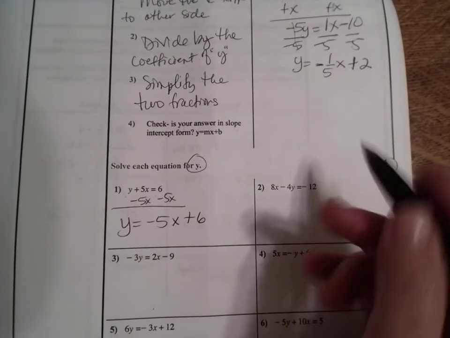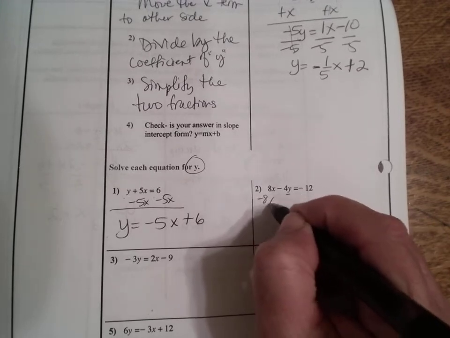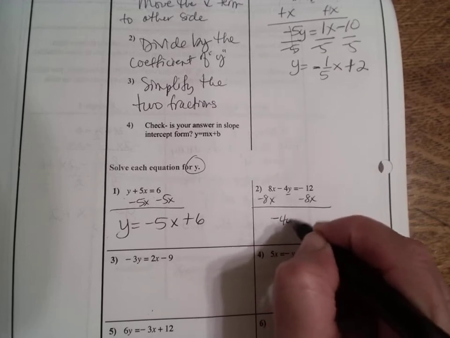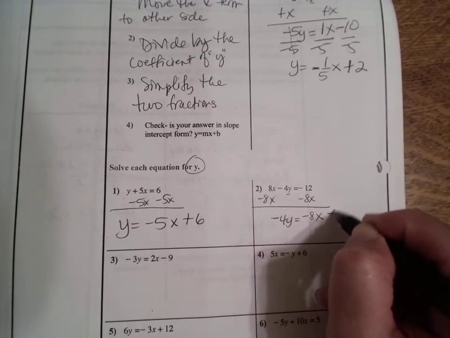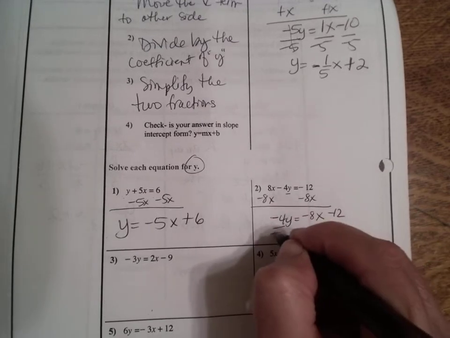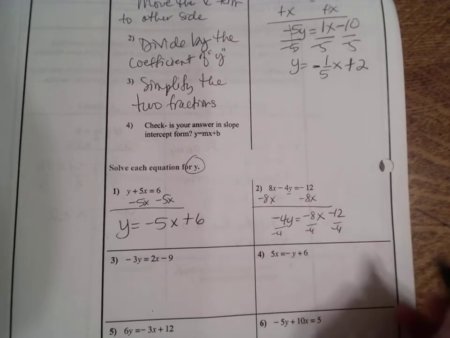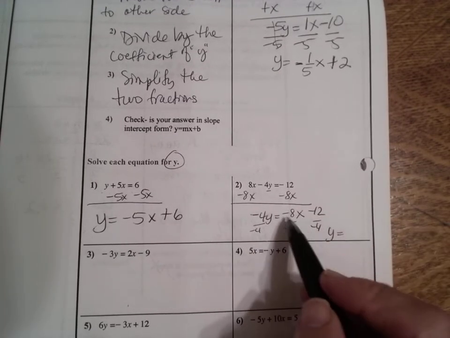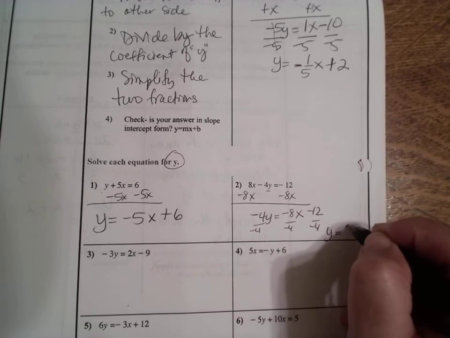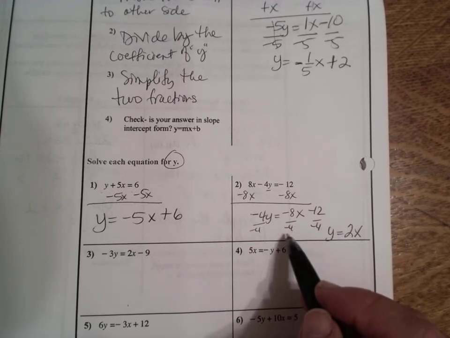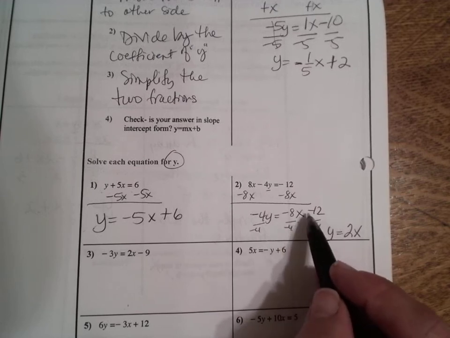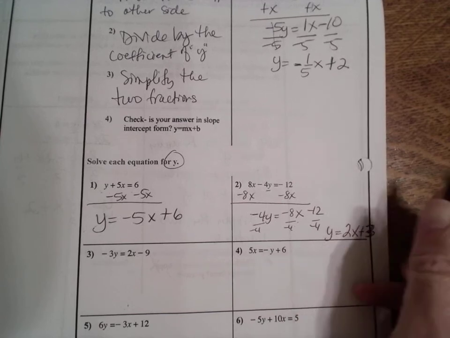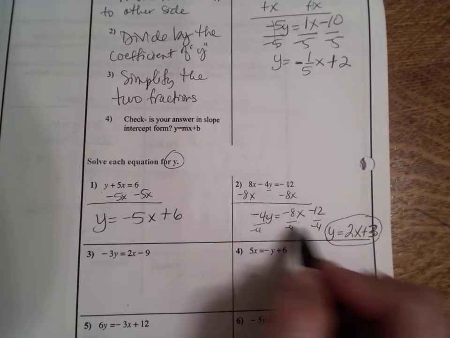Okay. Number 2. You're solving for y. So subtract 8x. You get a negative, bring that down, negative 4y equals a negative 8x minus 12. Divide by negative 4. These cancel, so you're going to get y equals negative 8 divided by negative 4 is a positive 2. So you're not going to have anything in the denominator at all. So that's a positive 2x. Negative 12 divided by negative 4 is a positive 3. That's a 3. And I would probably circle your answer if it gets a lot of work and you can't see it.